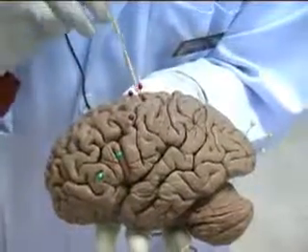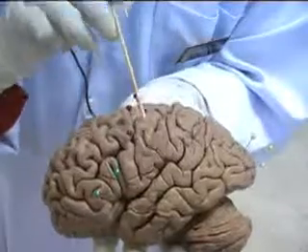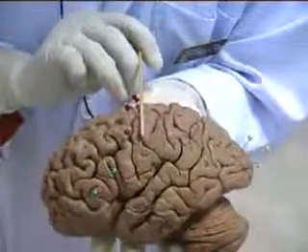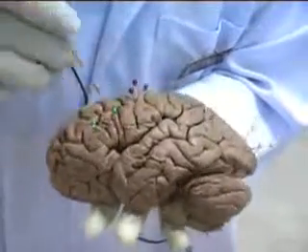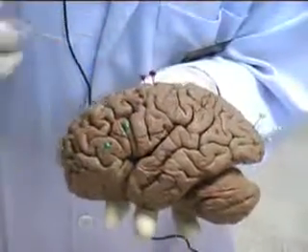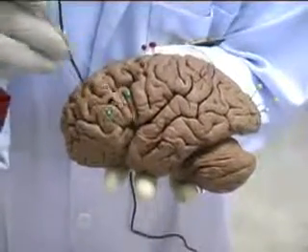Motor. Okay, so the area posterior to the red pins is your postcentral gyrus. So that area is actually associated with sensory. Okay, what about this area here in green? What is the functional motor area for the one in green?